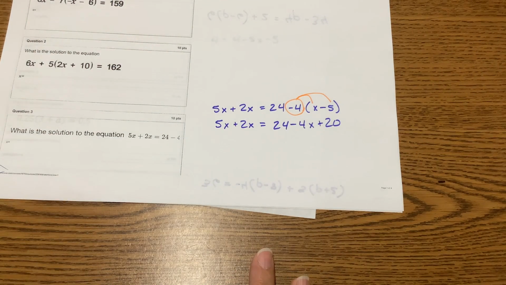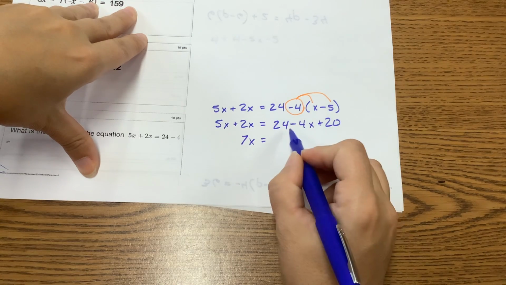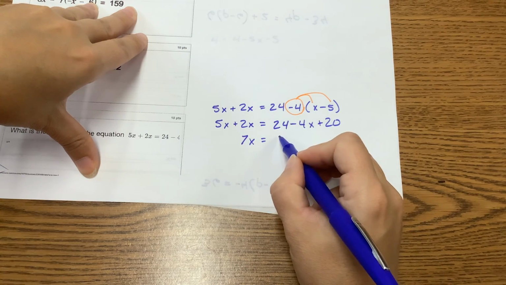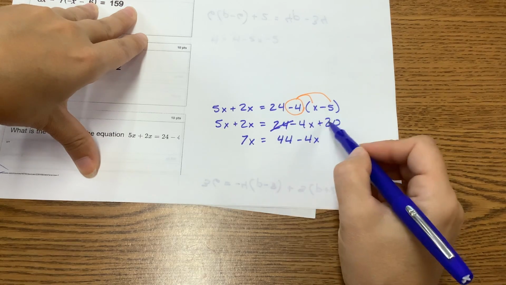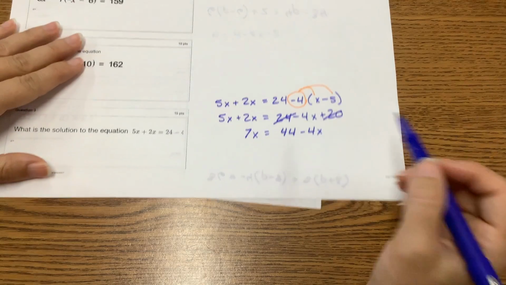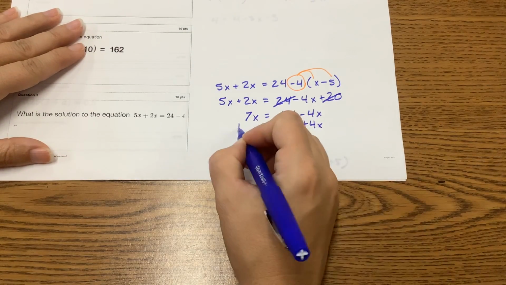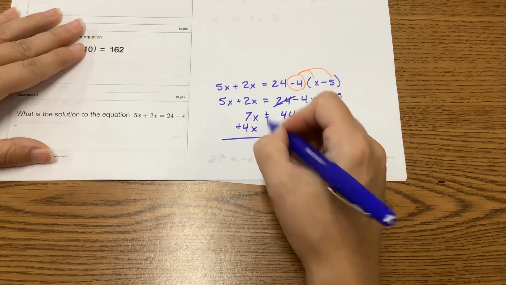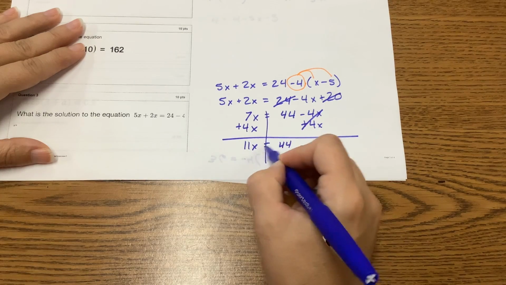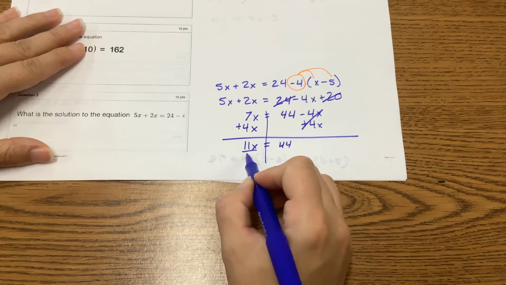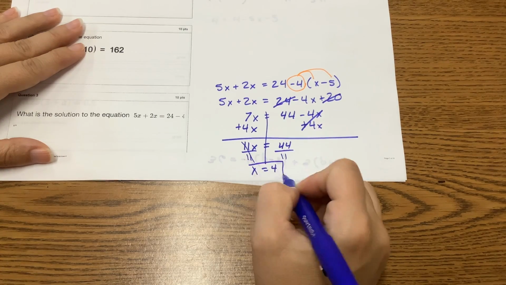Now we need to start to combine like terms. 5x and 2x is 7x. And 24 and 20 is 44. Bring down your minus 4x. So these were like terms. You're going to add 4x to both sides to get the variable on one side. Bring down your 44, and we have 11x. To isolate the x, you divide by 11, and x equals 4.